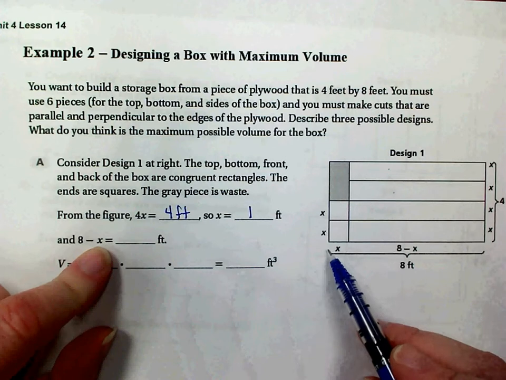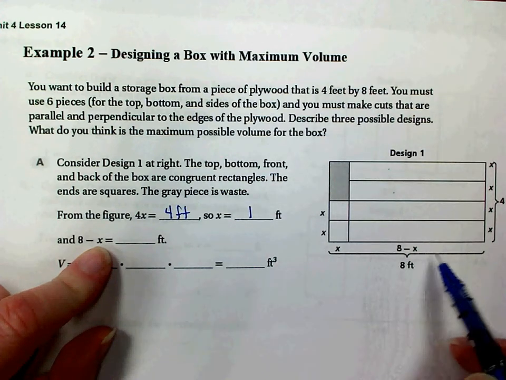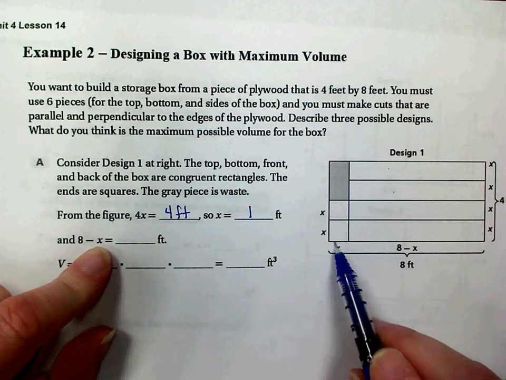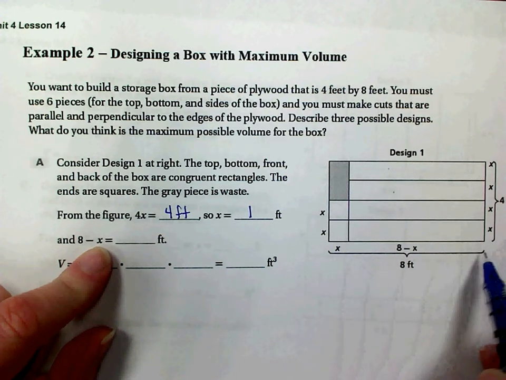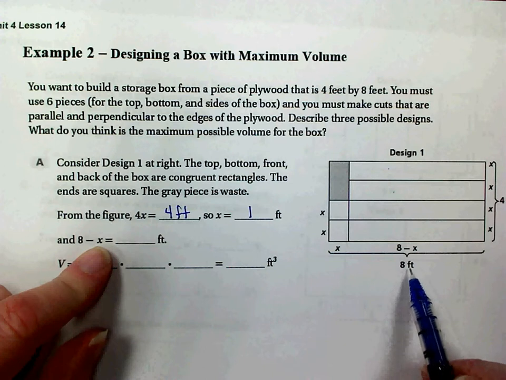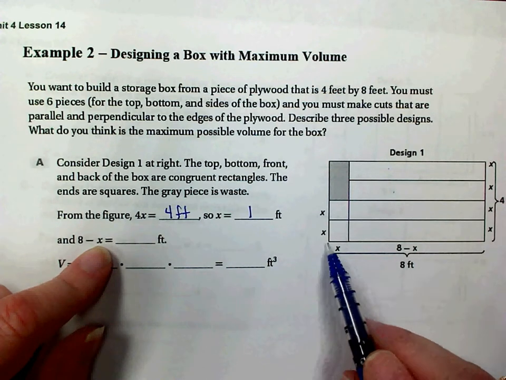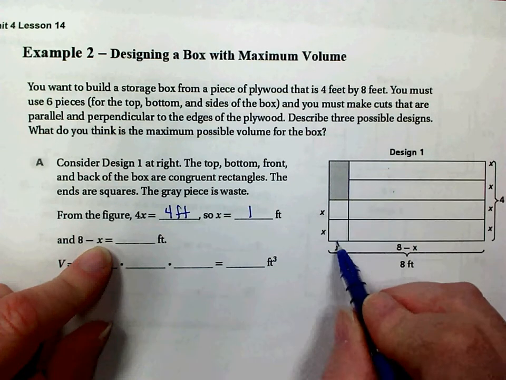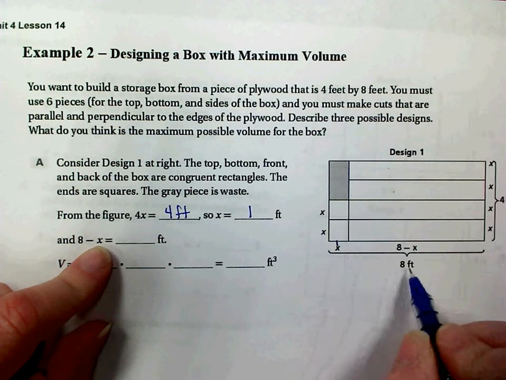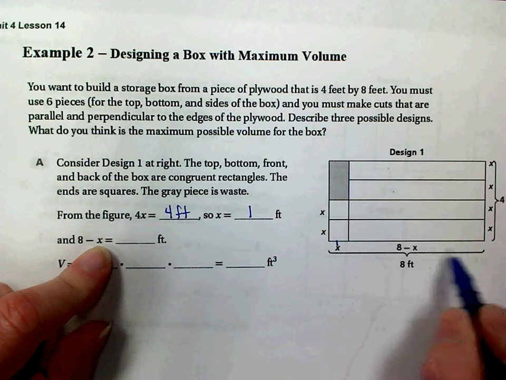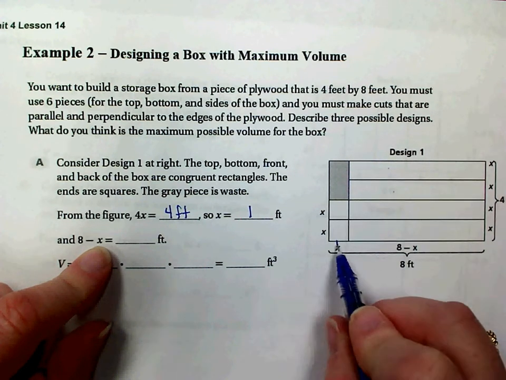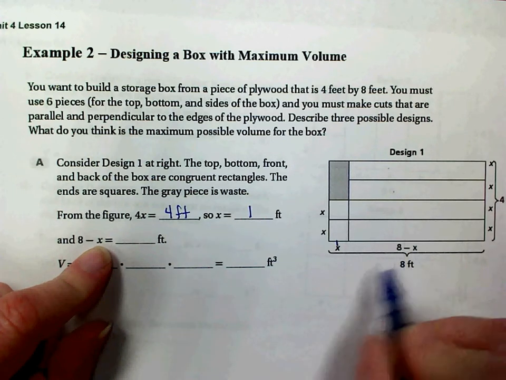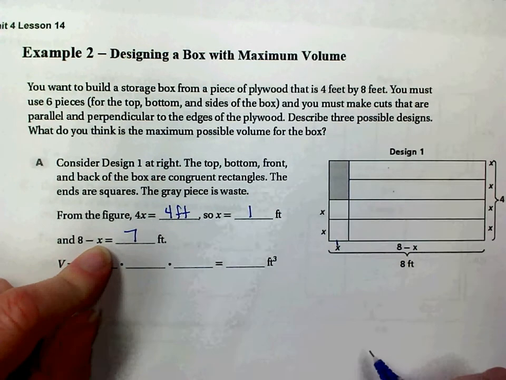Now here it says 8 minus x equals how many feet? Well, right here it tells us that 8 minus x is this length. Now this is also part of this 8 feet, so don't say that 8 minus x equals 8, okay? This x is part of that whole 8 feet. We already know what x is. If this is 1 foot, then we have 8 minus 1 left for the 8 minus x part. Make sense? 1 plus 7 gives me 8. So this 8 minus x equals 7 feet.